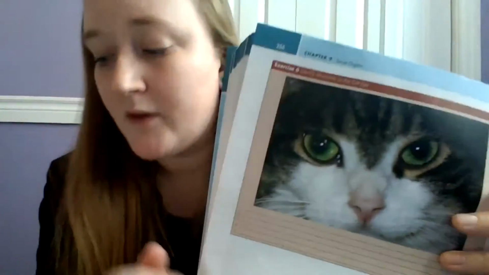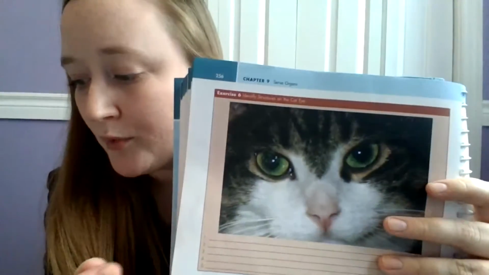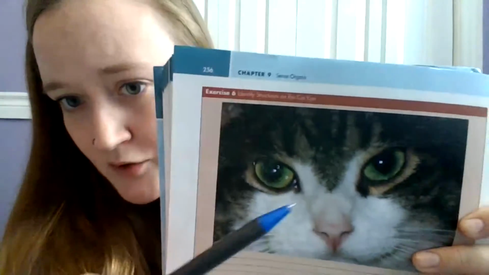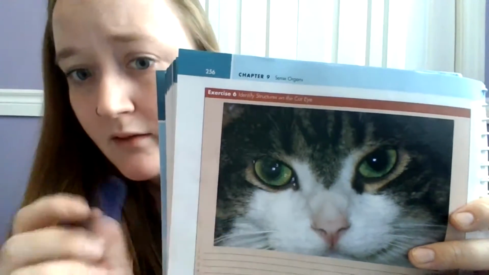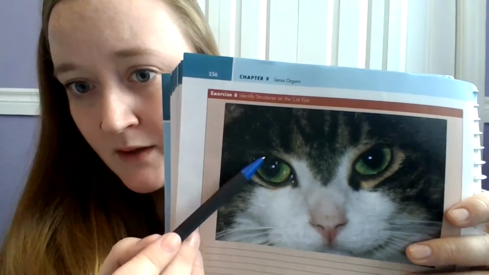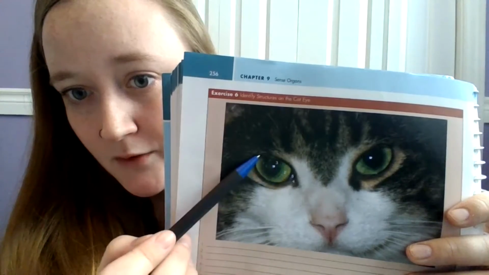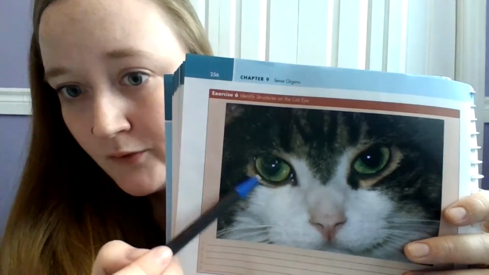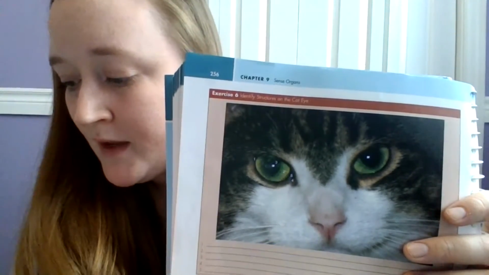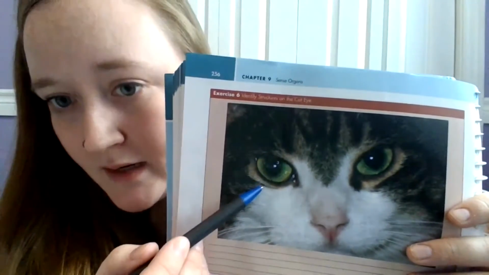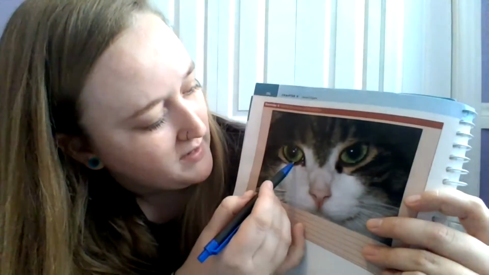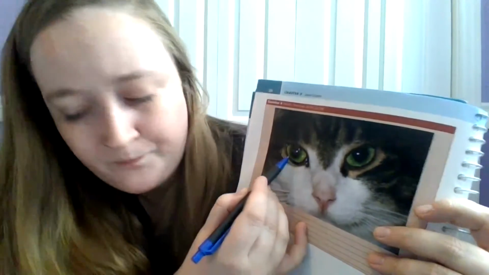So around the eye we have the conjunctiva. So we have the bulbar and the palpebral. The conjunctiva is a very thin, translucent membrane. The bulbar actually covers the eyeball itself, but you can see through it to the sclera and the iris and the pupil. And then the palpebral would be the lining that covers the actual eyelids. So it would be kind of down in here.